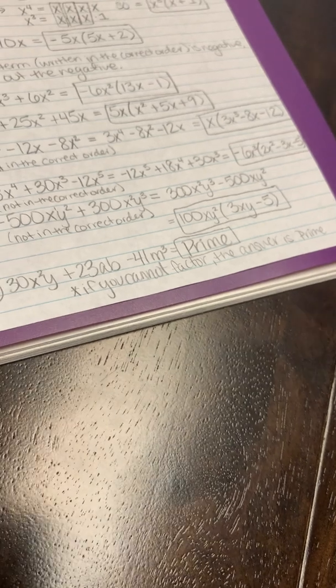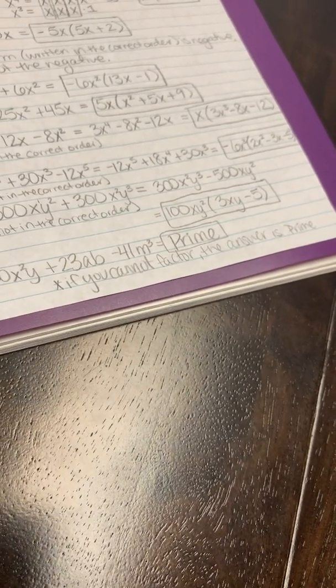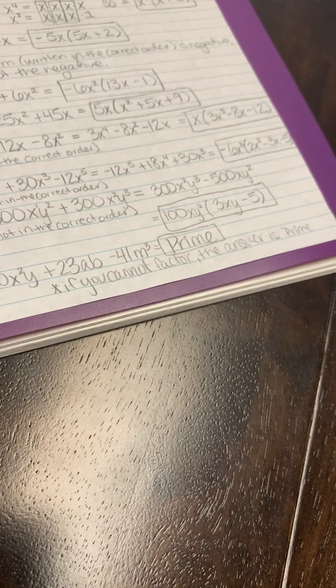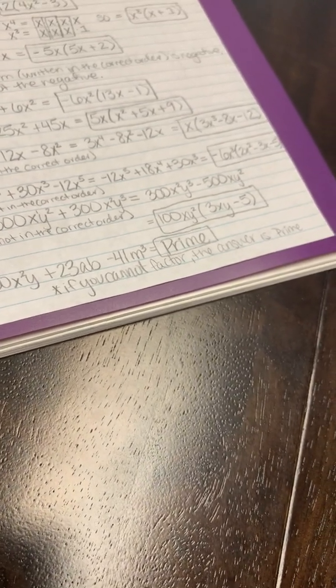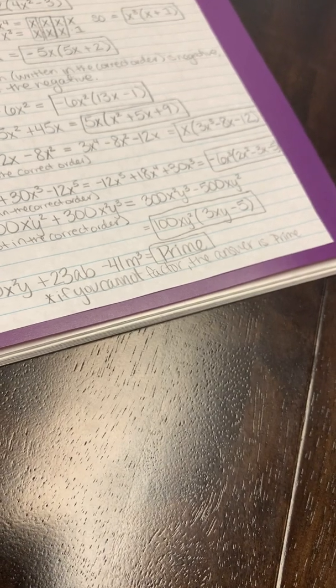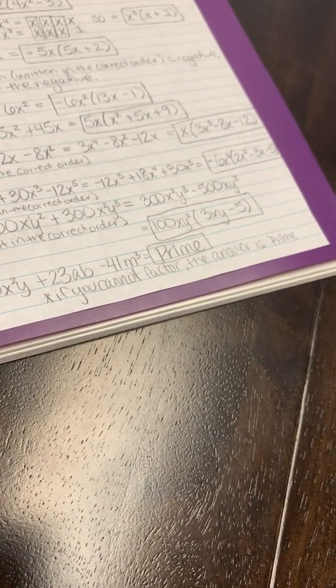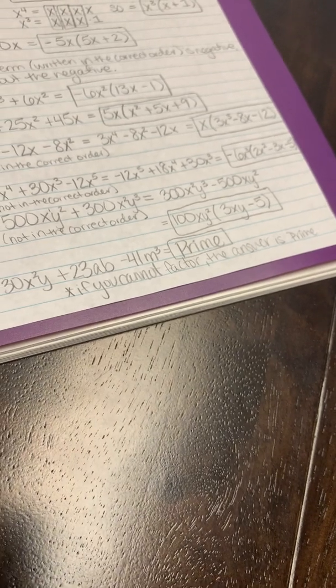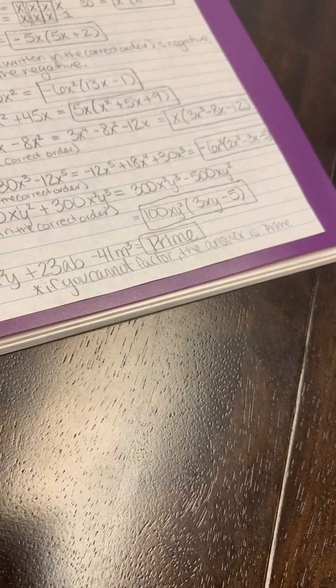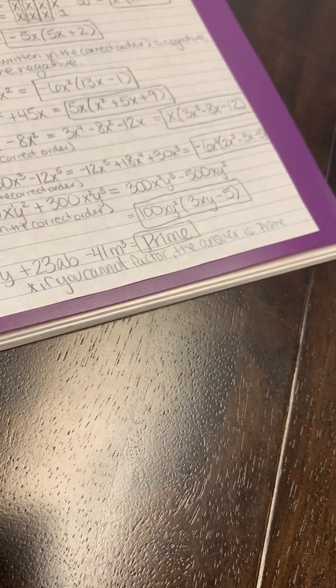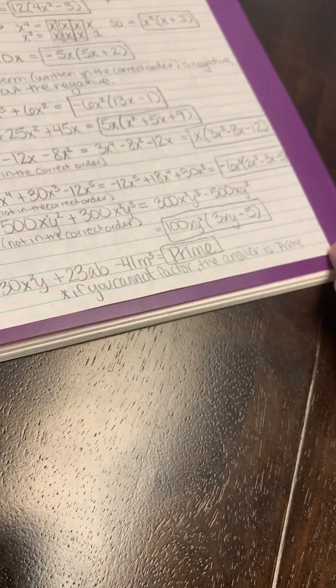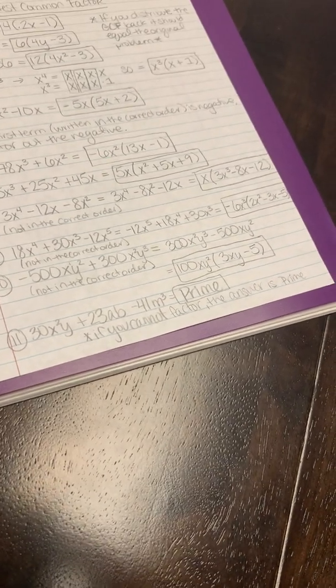Now, this does come up, but it does not come up often. So do not assume that most of your answers are prime. You will have a couple primes, but prime is only really used every so often, not a very common answer. So now we're going to move on to our factoring by grouping, which we'll start with the next video.